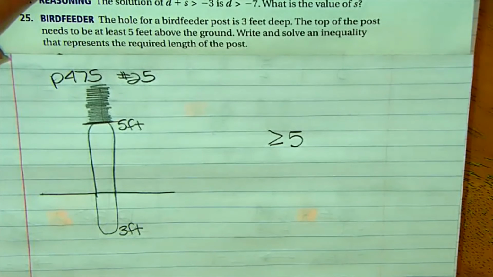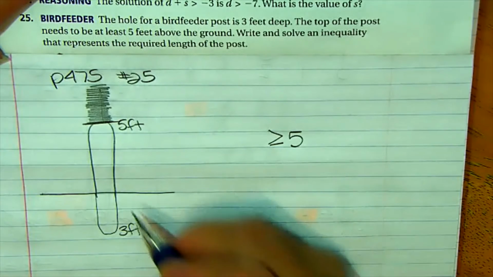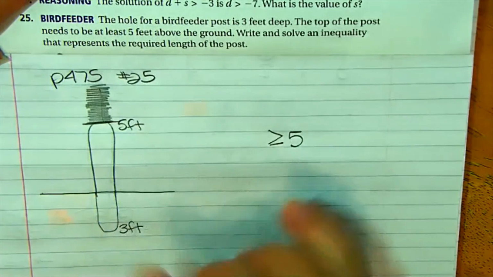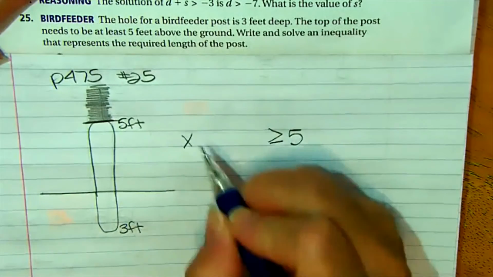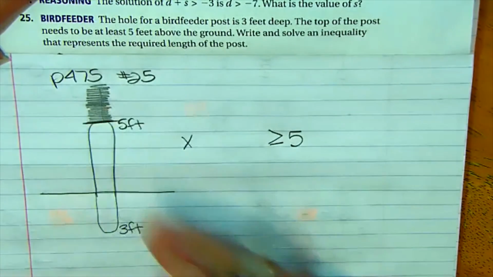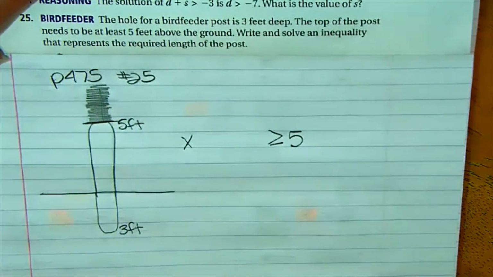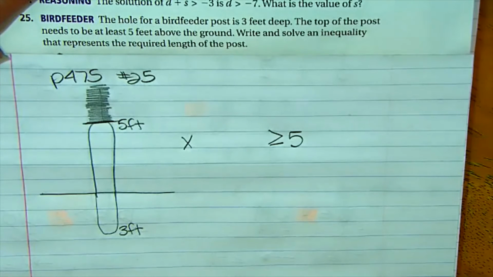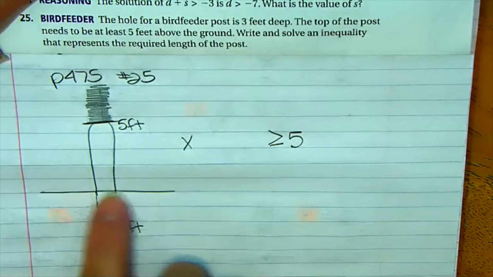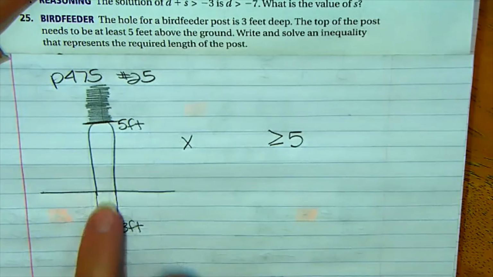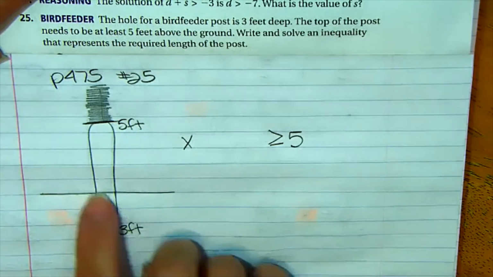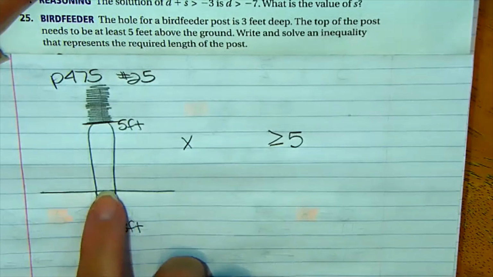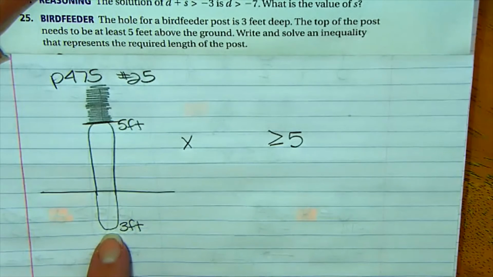Okay? So that means it's all of this up above can be X. We don't know what height we're going to be. We just know it needs to be more than 5 feet. But we also need to include the part of the post that's under the ground. And when it's underground, it's negative. So everything above ground is positive, but everything below the ground is negative.